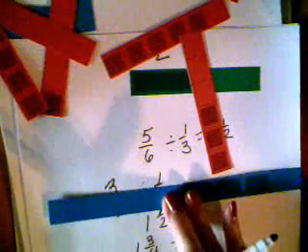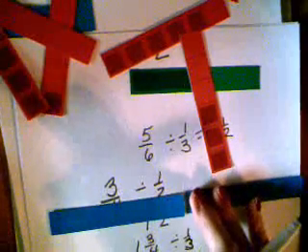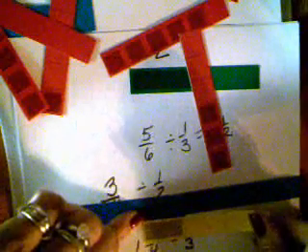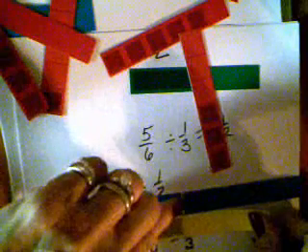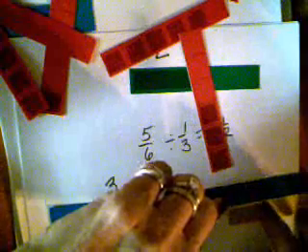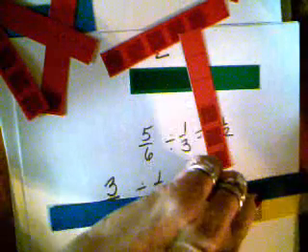So I want to see how many thirds there would be. So I can estimate that there would be 1, 2, 3, 4, 5, and a little bit more.